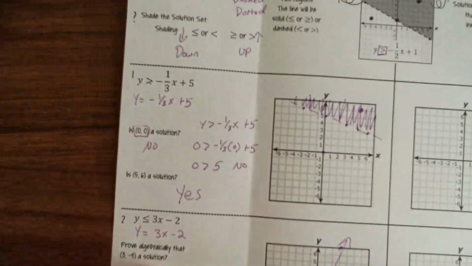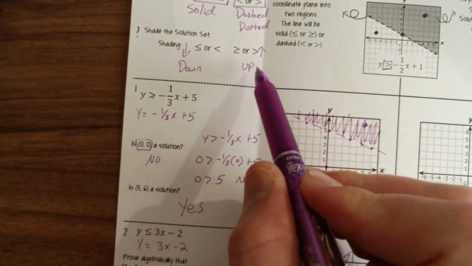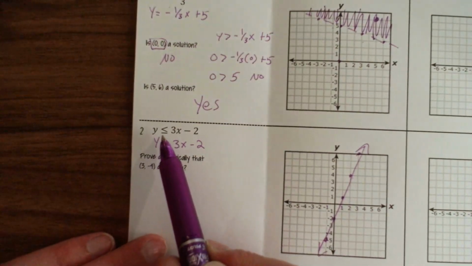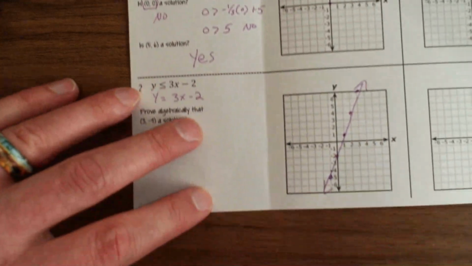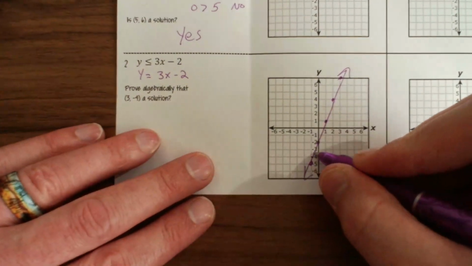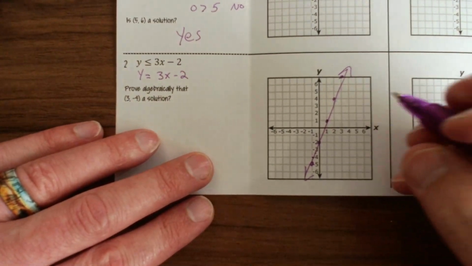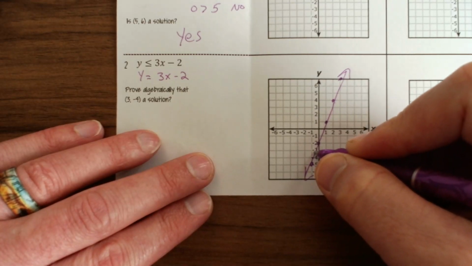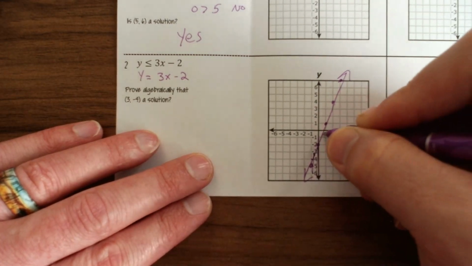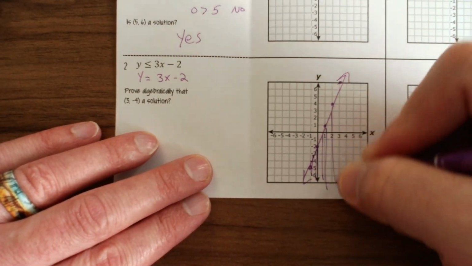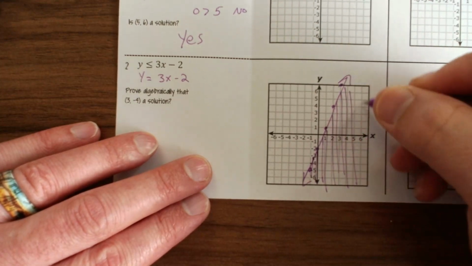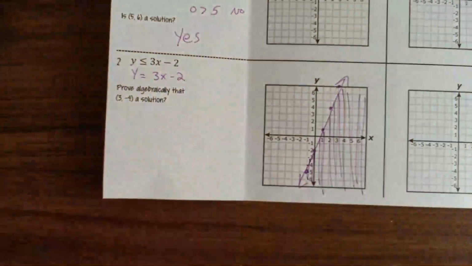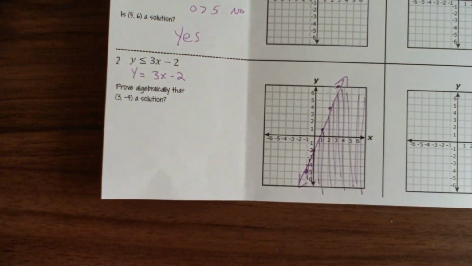The second part is, do I shade down or do I shade up? This is less than or equal to, and less than or equal to shades down. For some of us, it's hard to identify which way is up and which way is down with these. I put my pen on the line and I just draw a line going down. That way I know, especially later on when we're graphing multiple ones, that will help me identify which way I'm supposed to be shading.